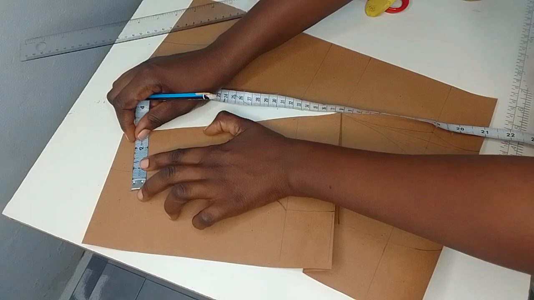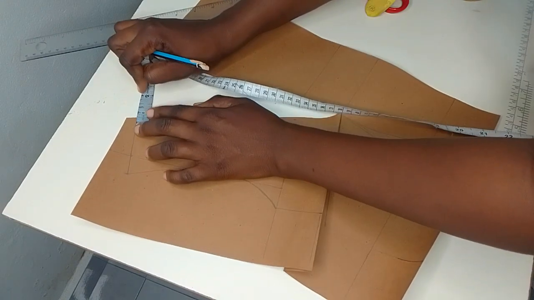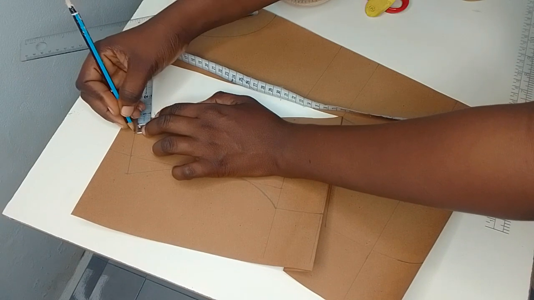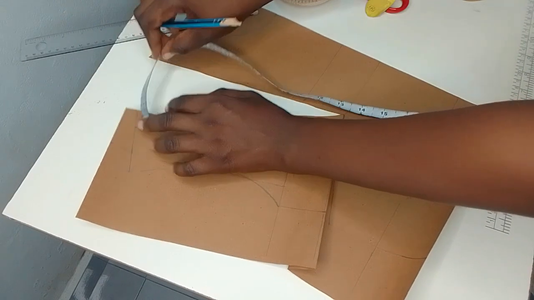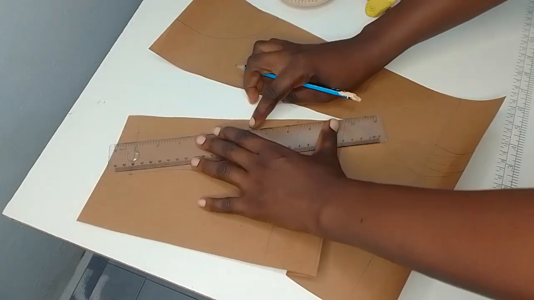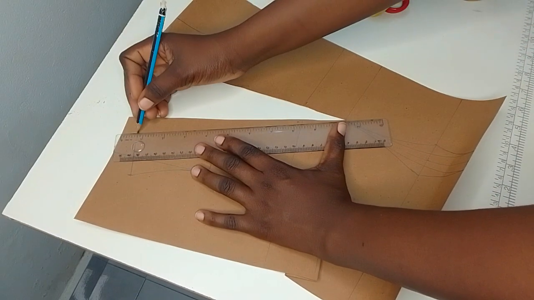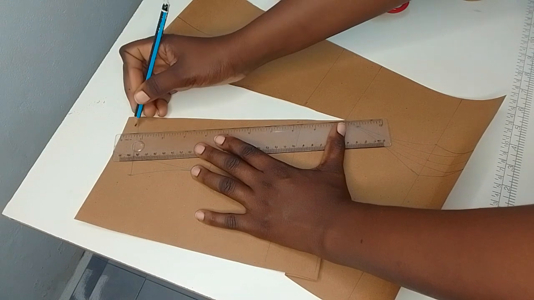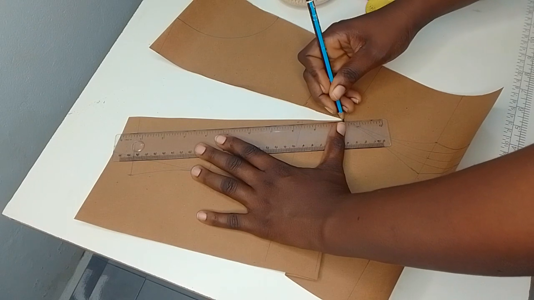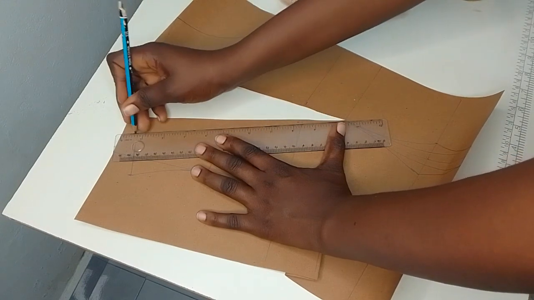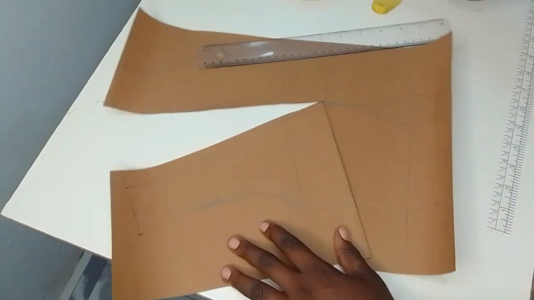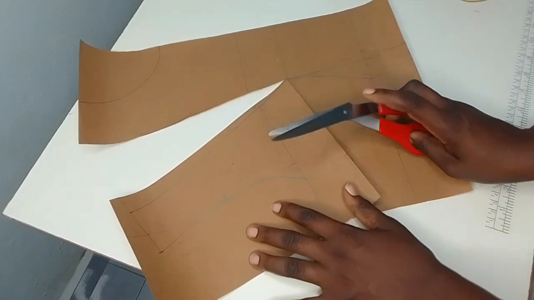The measurement that you had and you took to the tip of your armhole, you are going to measure that same measurement at your dart line, as you can see me do. And you take your ruler and rule a straight line straight to your bust point.